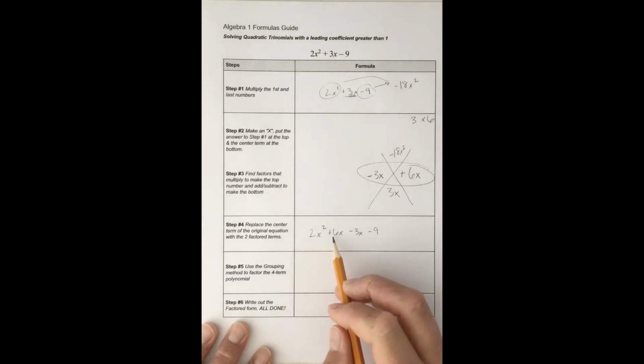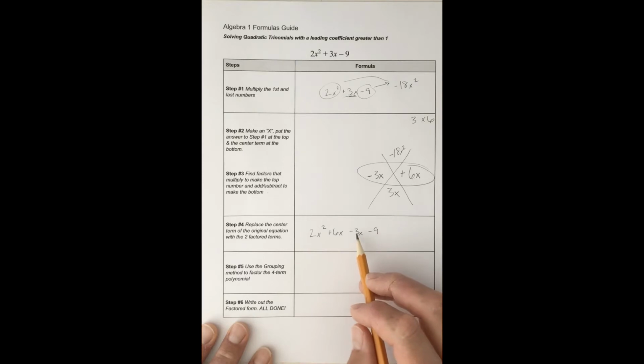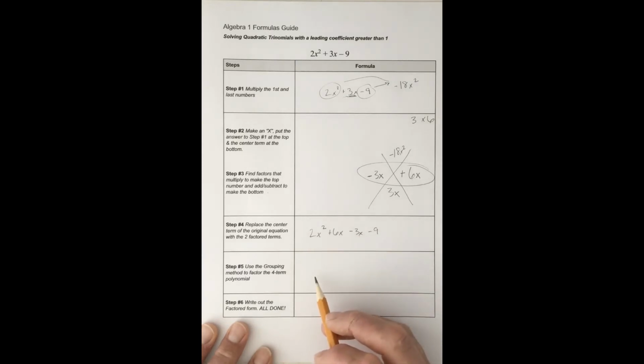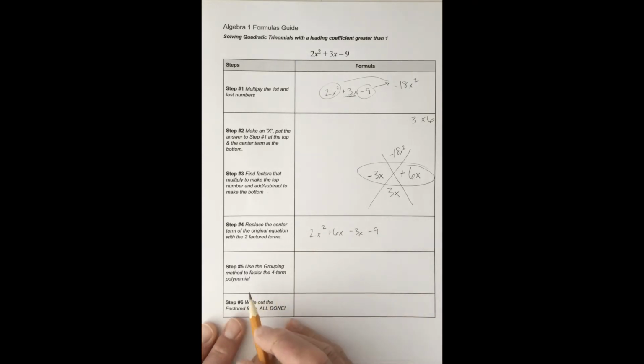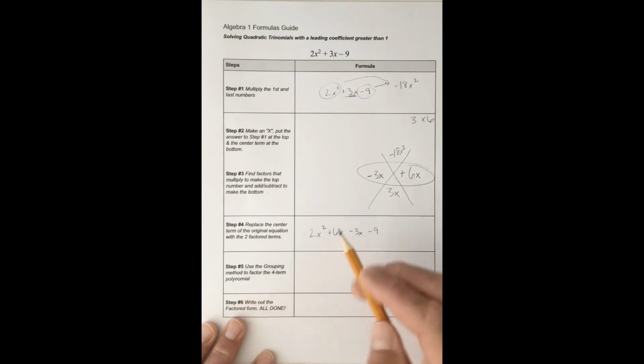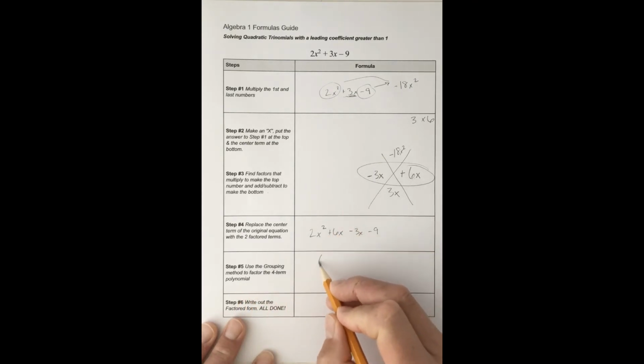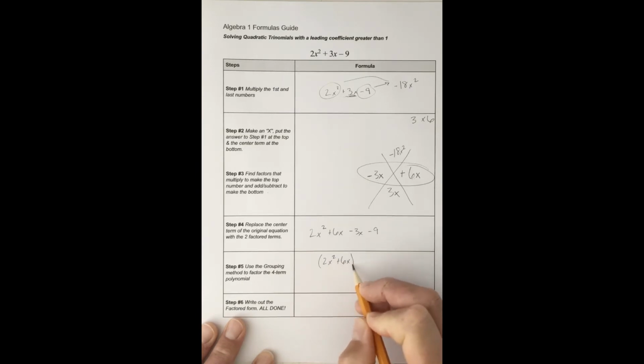I put it in that order because I know that my next job is to group. And 2 and 6 are factors. 3 and 9 are factors. So that's something that I know is going to be easy. So now, step 5, using the grouping method. So then I go and I group them out like we did on the previous exercise.